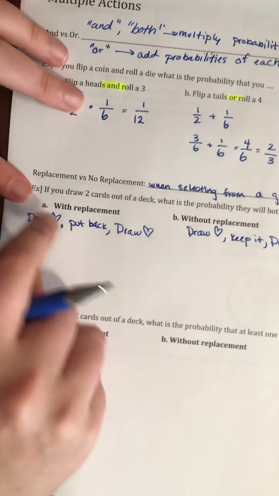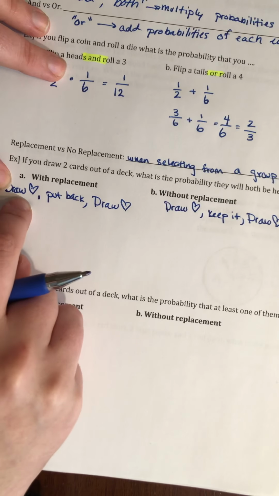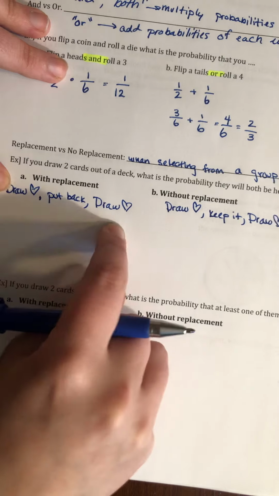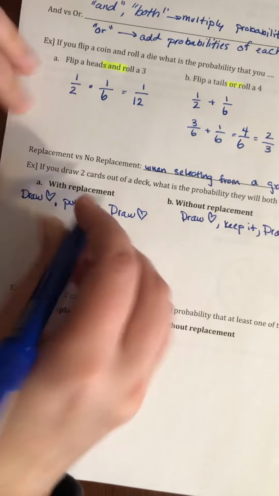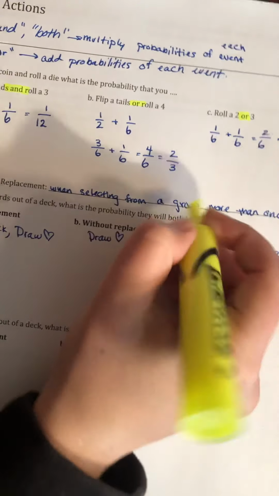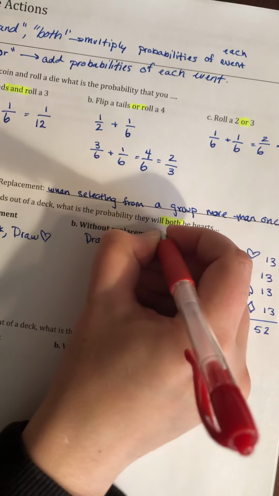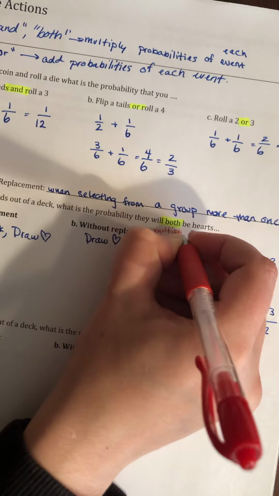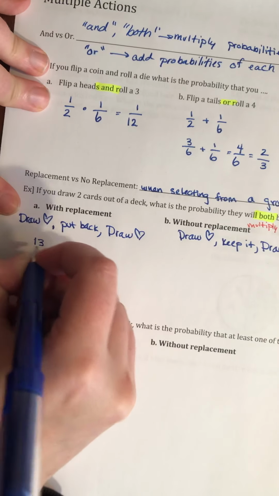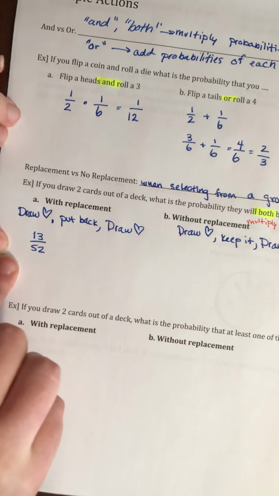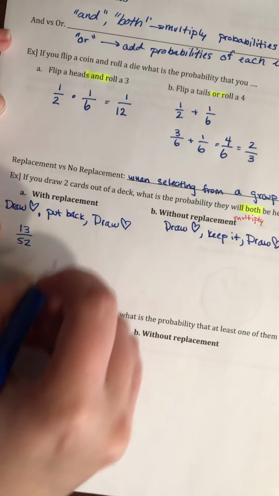So, what's the chance I draw a heart, put it back, and draw another heart? So, the word is both, so we're going to multiply. Drawing a heart is 13 out of 52. 13 of the 52 cards are hearts.